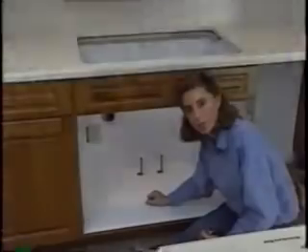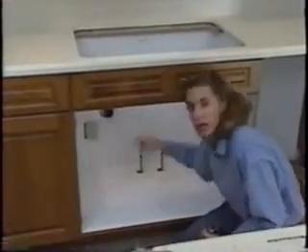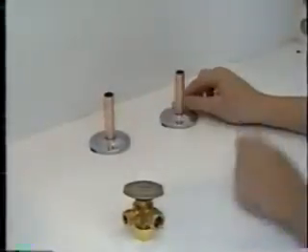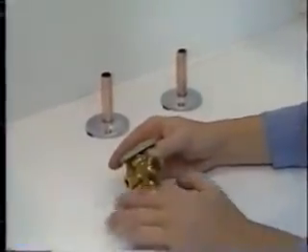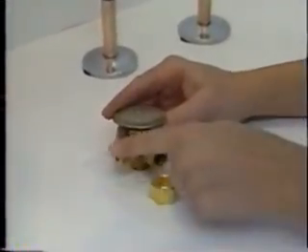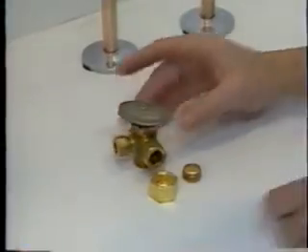Now we need to finish the process by connecting all these stub-out pipes to the sink, disposal, and dishwasher. We're using a special type of shutoff valve for the hot water here. It's got 2 outlets. One's for the sink, one's for the dishwasher. A double sink like this is pretty common in most kits, with a wide variety of styles and faucet choices.